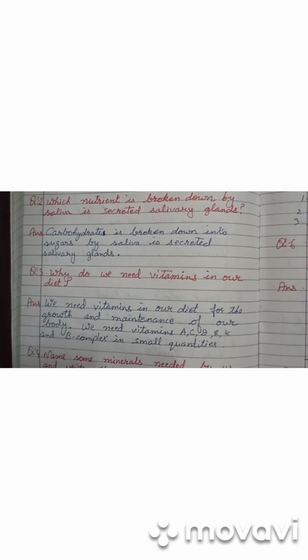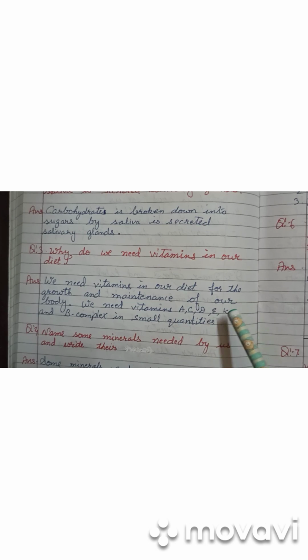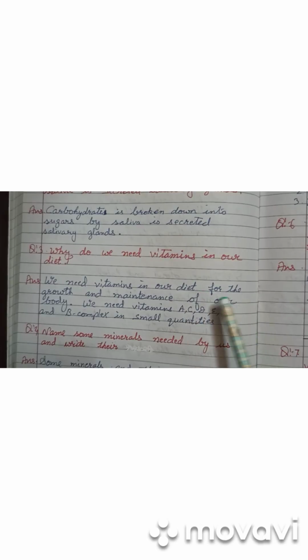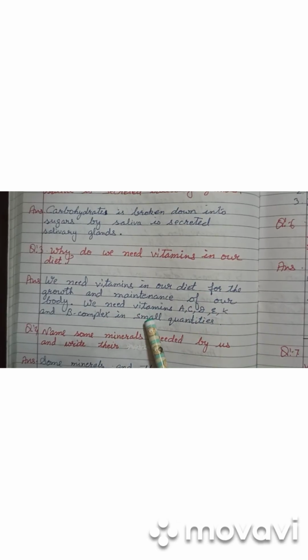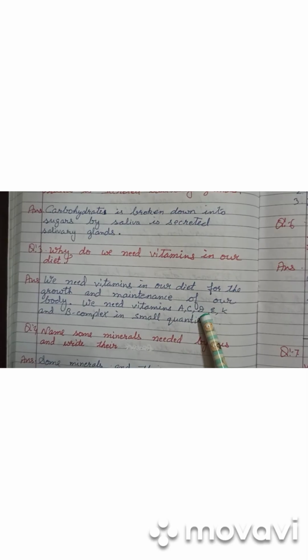Question number 3, why do we need vitamins in our diet? We need vitamins in our diet for the growth and maintenance of our body. We need vitamin A, C, D, E, K and B complex in small quantities.